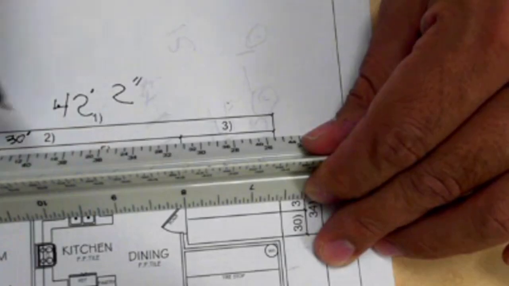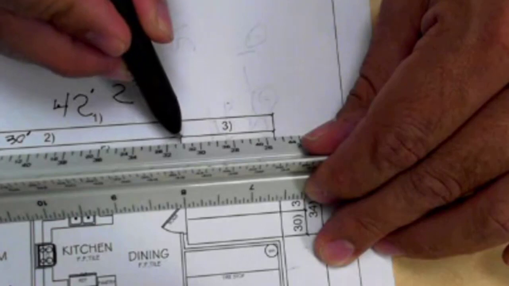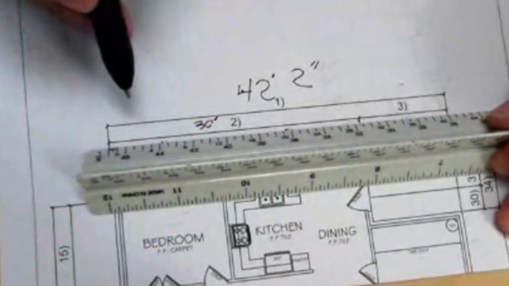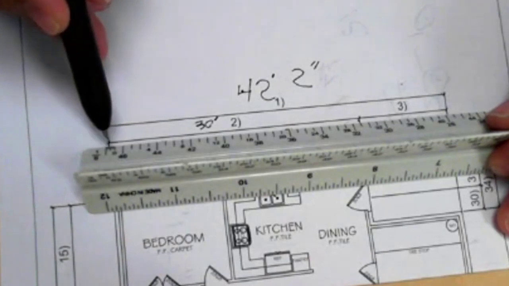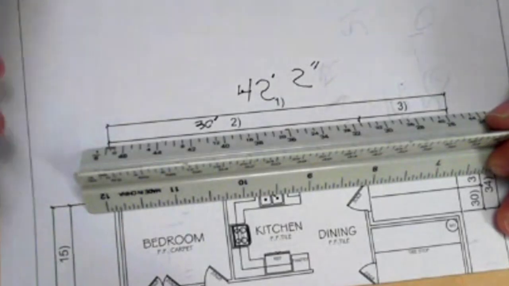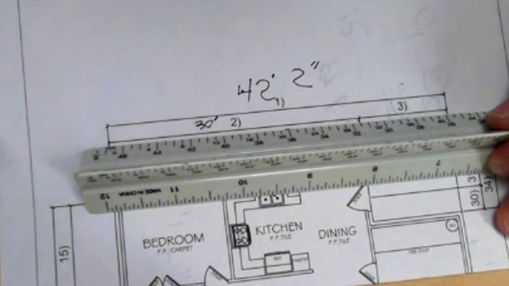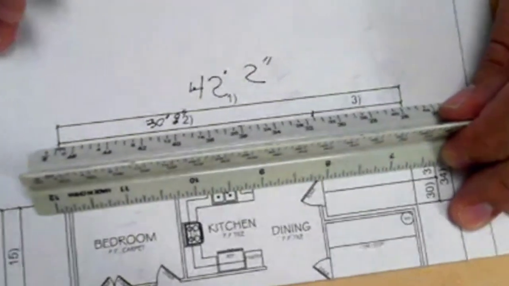So what do I do? I just shift so that the 30 feet marker aligns with this dimension here. So I just shift it to the right, like that. And then I come over here and count the inches, starting from 0. You always start from 0. So this one ends up at 8 in mine. 2, 4, 6, 8. So that's 30 feet, 8 inches.